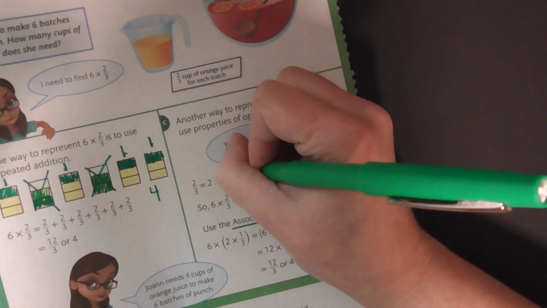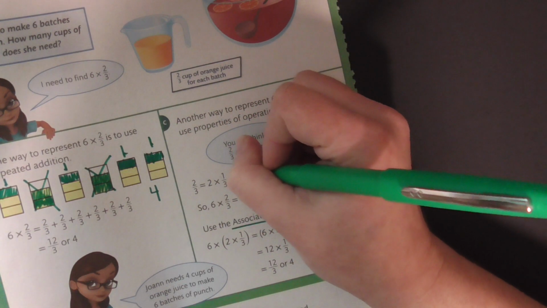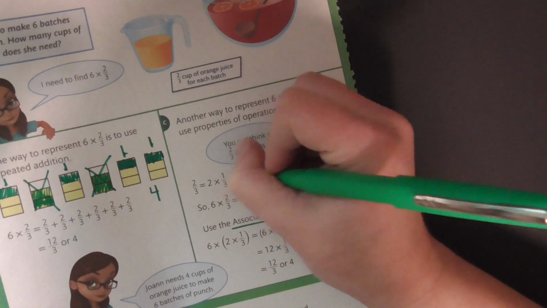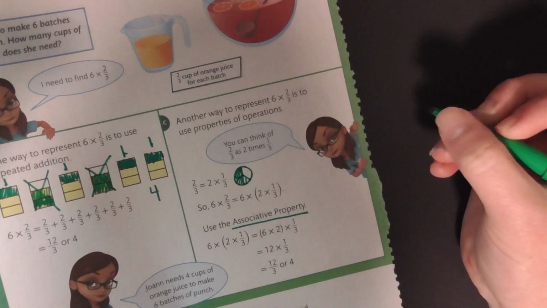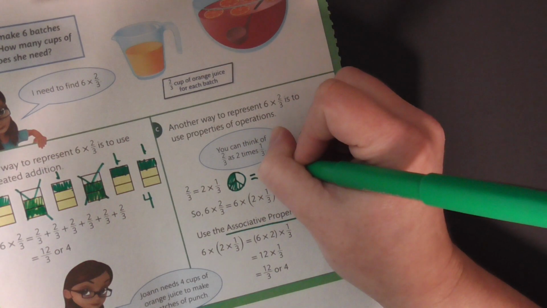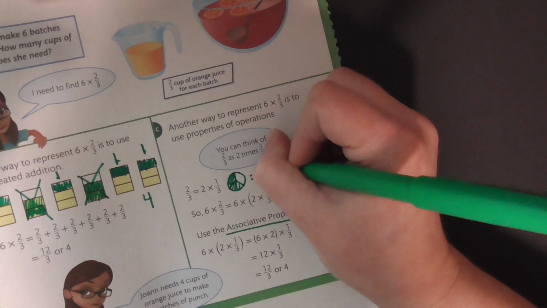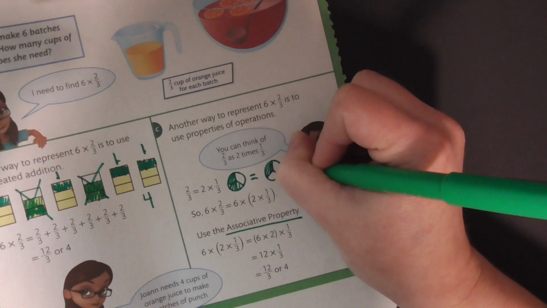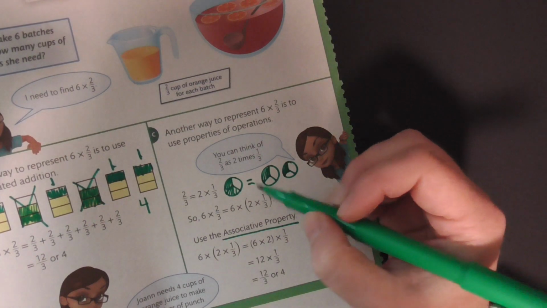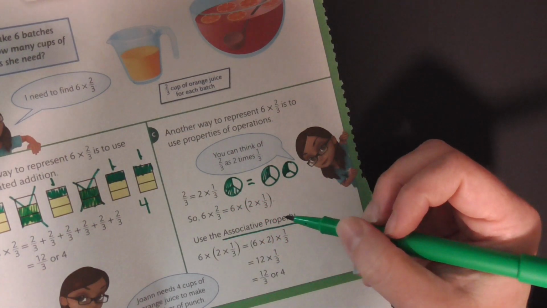Because if you were to draw a picture of 2/3, you would have 1, 2 shaded in. They're saying this is the same thing as having 1/3 and 1/3 shaded in. Okay, that's all they're saying. So they're breaking it apart.